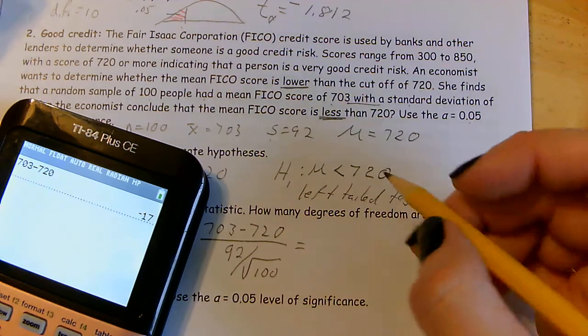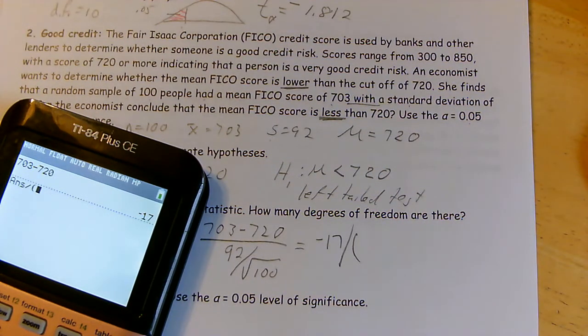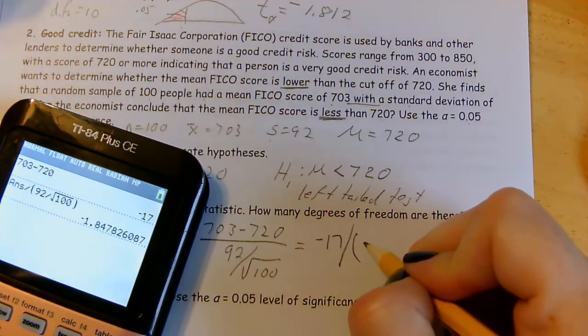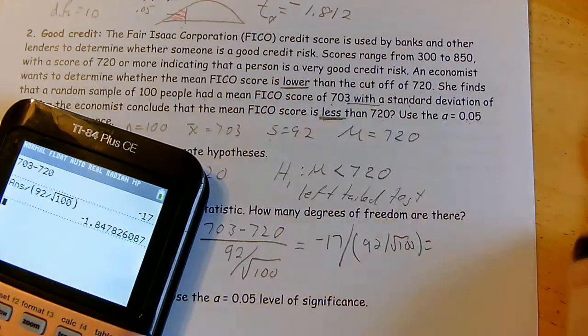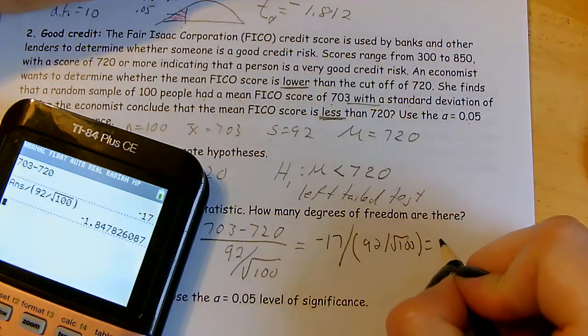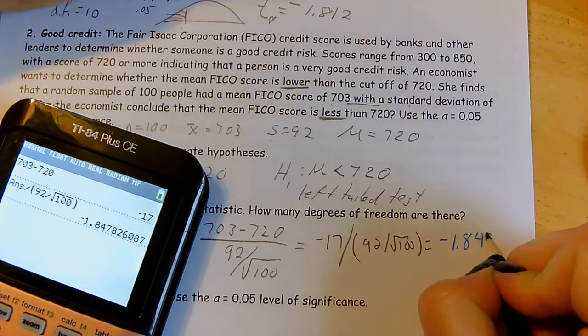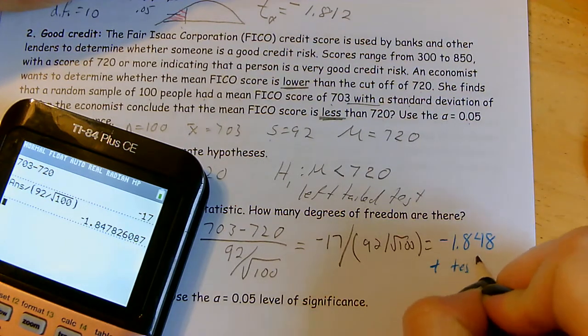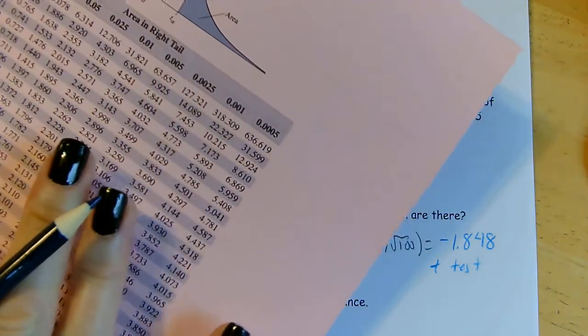Get my numerator divided by the whole denominator in parentheses. Negative 1.848. I'm rounding to 3 decimal places because my critical T values are out to 3 decimal places.